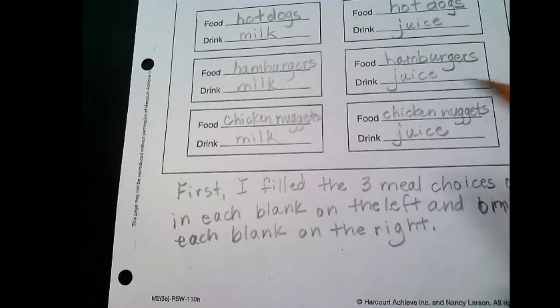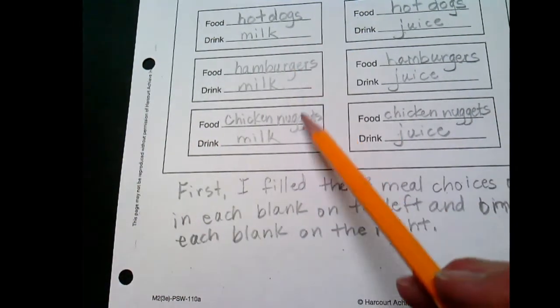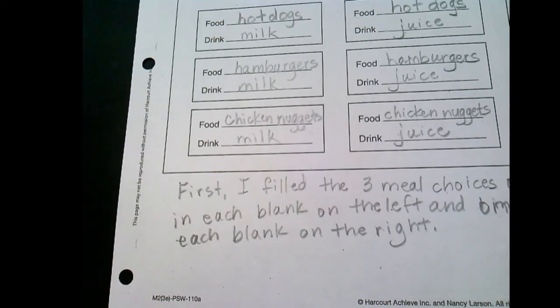All right, and that's exactly what I did. We did hot dogs, hamburgers, chicken nuggets, hot dogs, hamburgers, chicken nuggets.